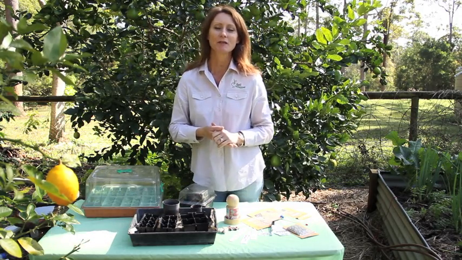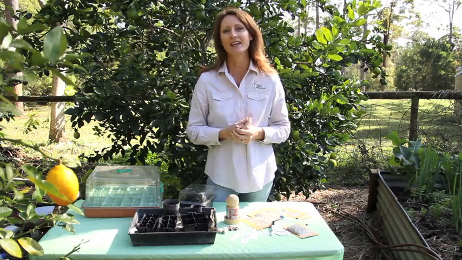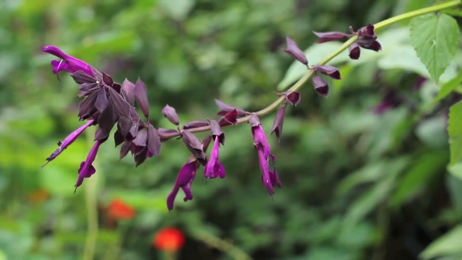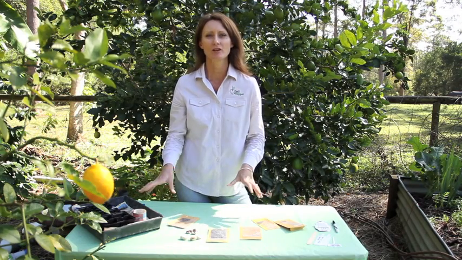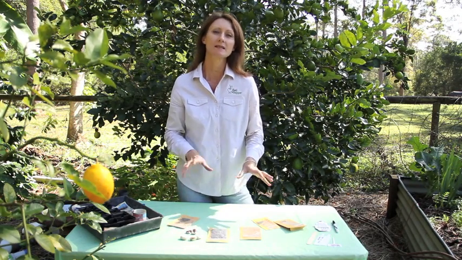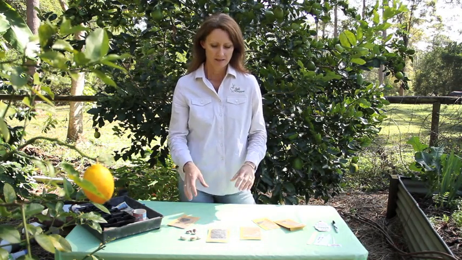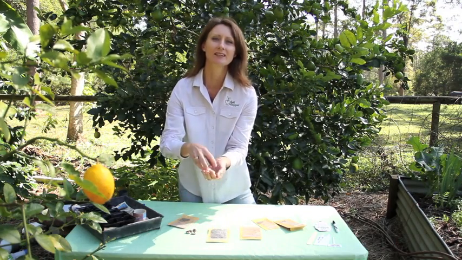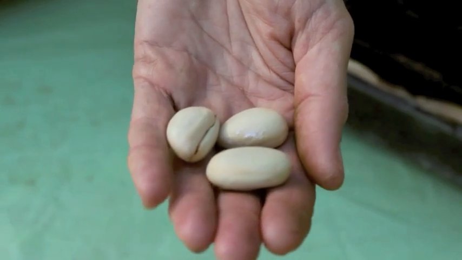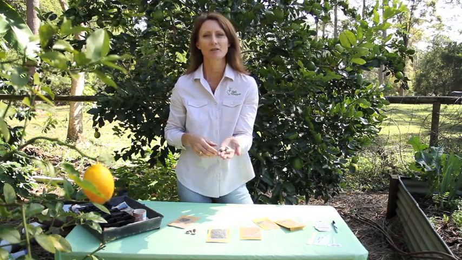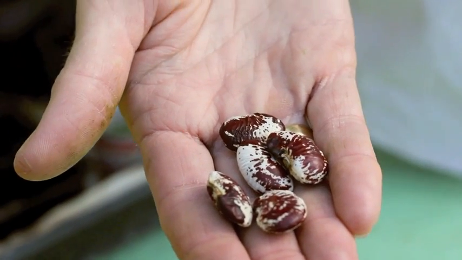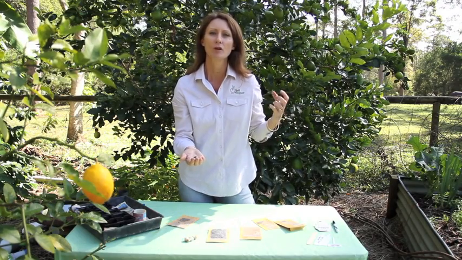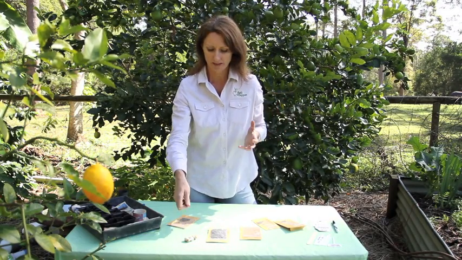Now I'm going to show you the different seeds to sow and how they grow. When you're about to sow your seeds, it's really good to group them into small, medium and large seeds. These very large seeds here, like jackfruit seeds, can be sown into large pots or directly into the ground. These Madagascar beans can also be sown directly into the ground. Being a large seed, they're best to be sown where they're going to end up growing.